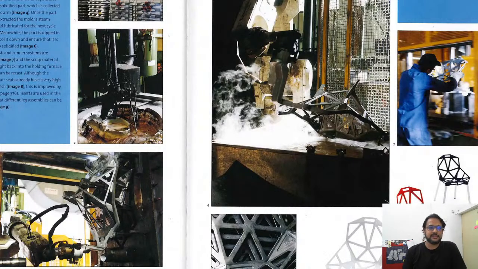And this is a photograph I took of the book. I shouldn't be putting it here, but yeah, well, it's there. It is from that book called Rob Thompson, and it shows you the process in which the Magis chair was made. So you can see this is how it was die casted, and after that you could clean it, and this is what it becomes.